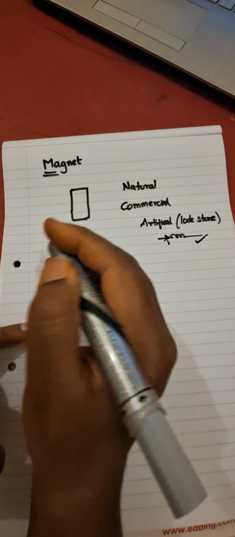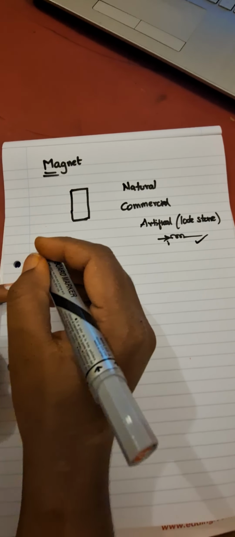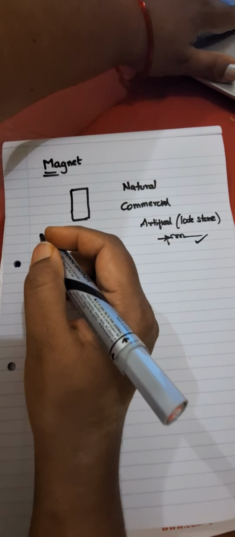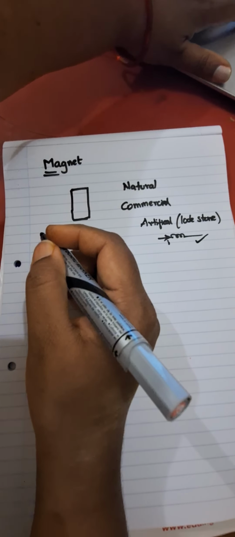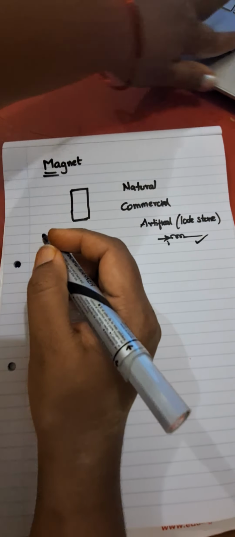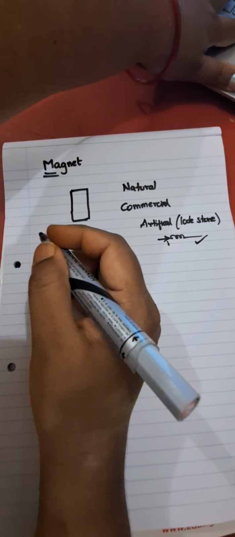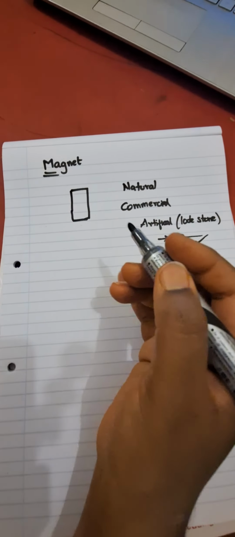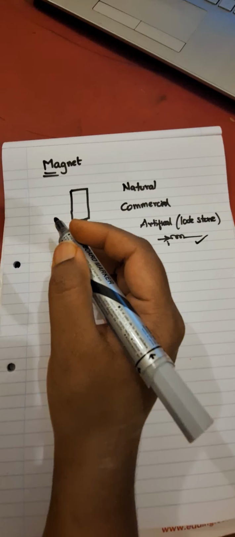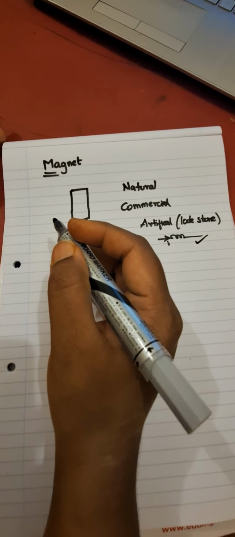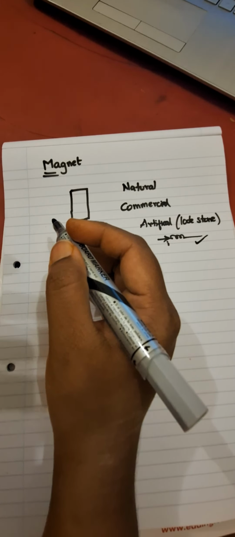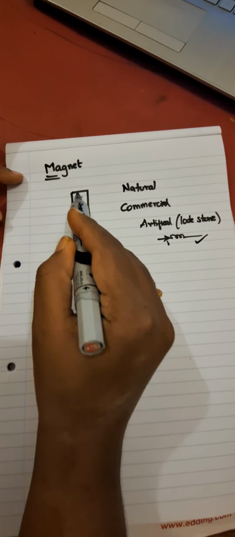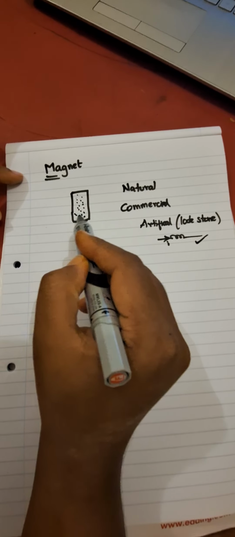Okay, so magnets are classified as permanent and temporary. Permanent depends on the ability. Here, take an unmagnetized piece of iron, or any other magnetic material: the molecules are not arranged in any order.